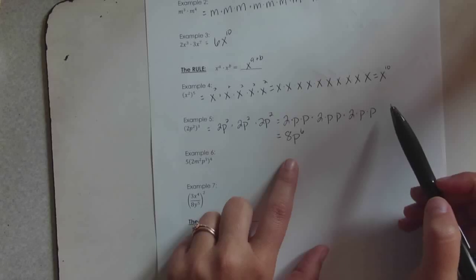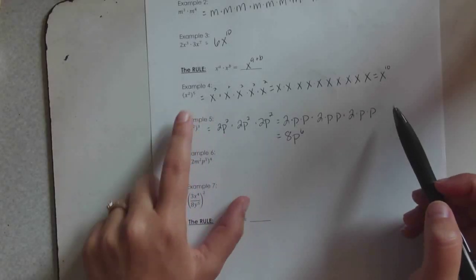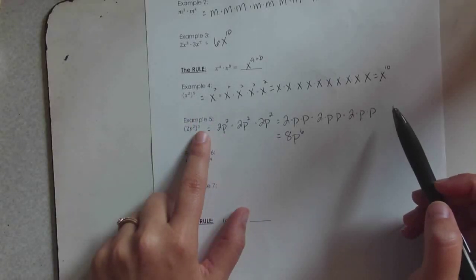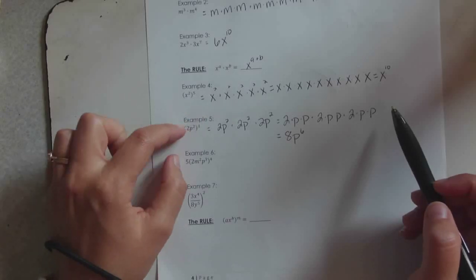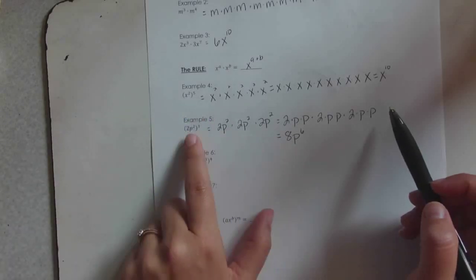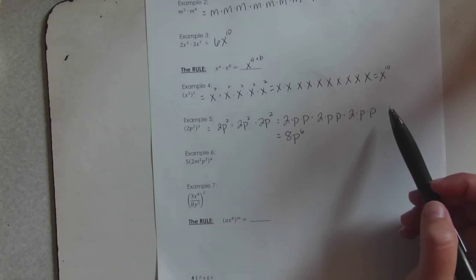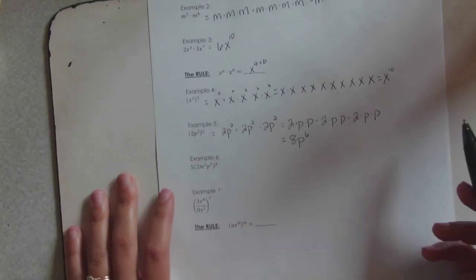So if you'll notice, all we're doing here with the exponents is we're multiplying them. Okay? So the big number, the coefficient, still gets raised to the power. 2 to the 3rd power is 8. But we're multiplying the little guys. Okay? So let's try example 6.